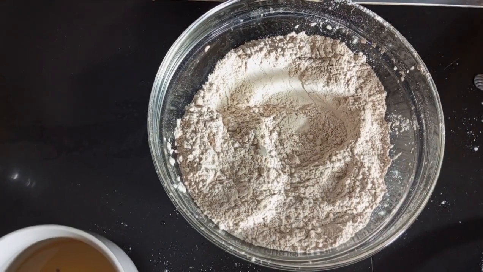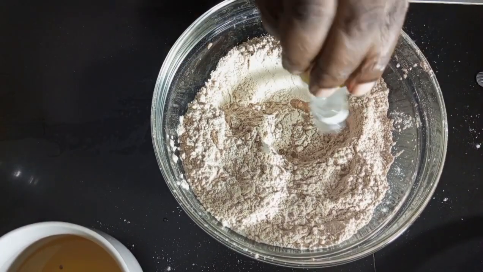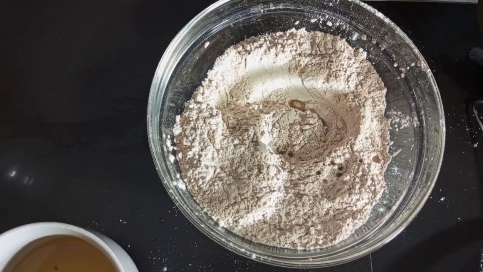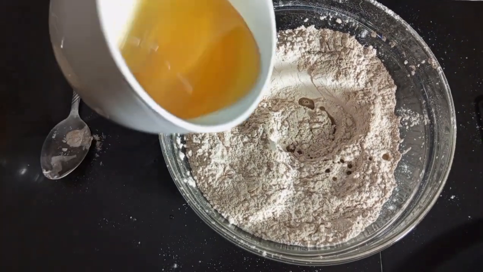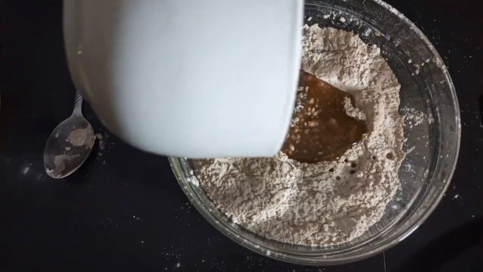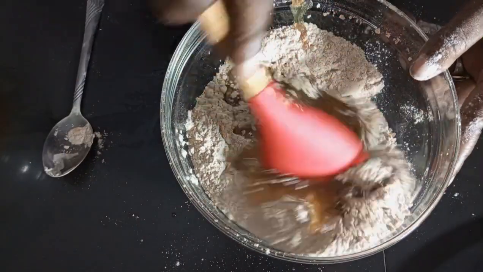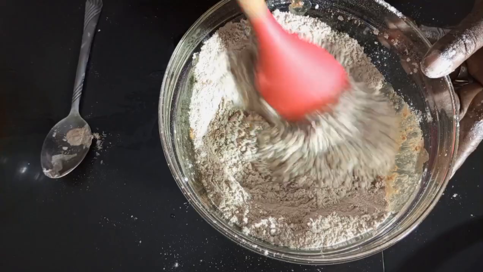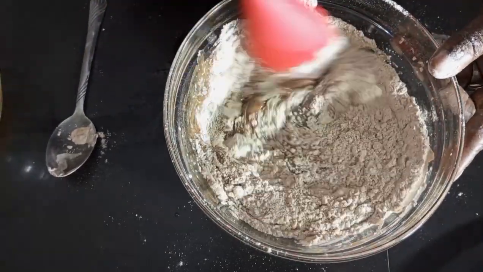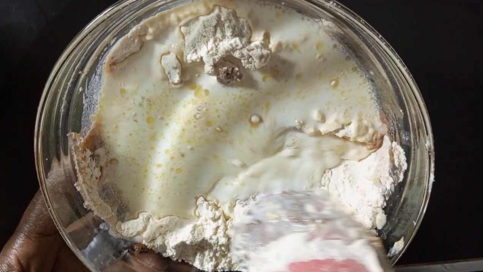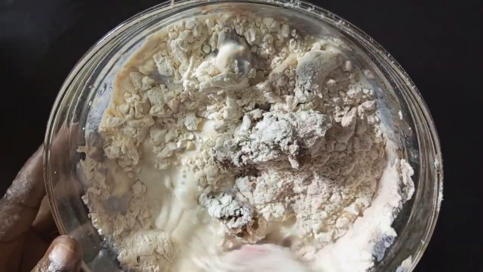Then add a tablespoon of vanilla essence. Then butter or cooking oil, a cup. Mix everything together now. Then, when you're adding milk, add it gradually.